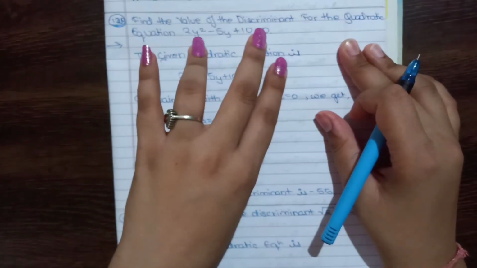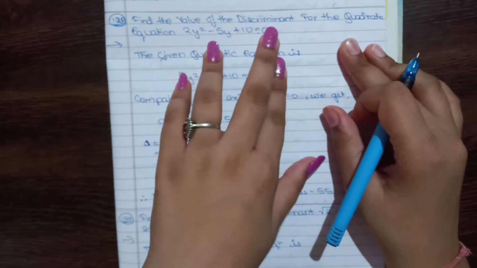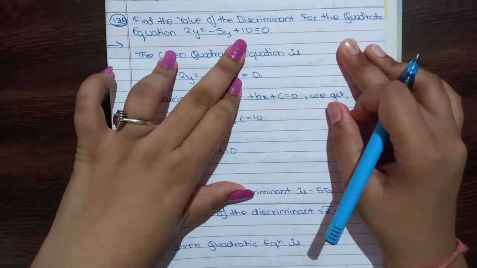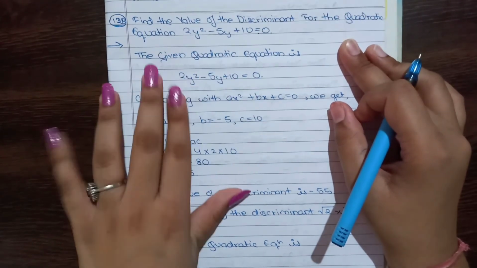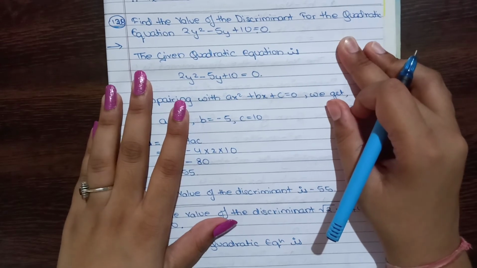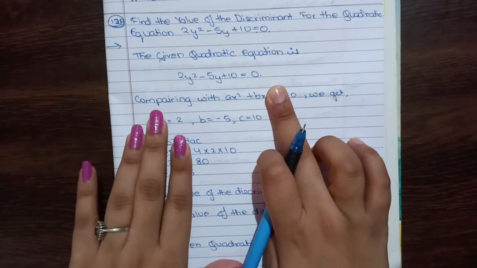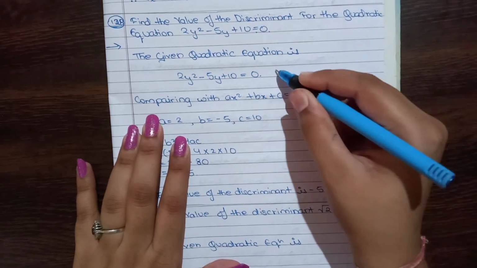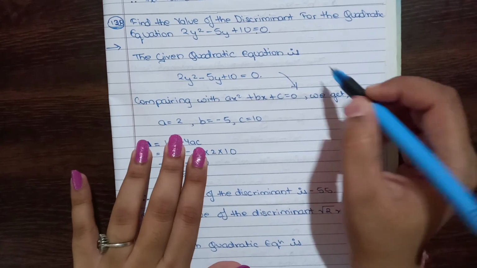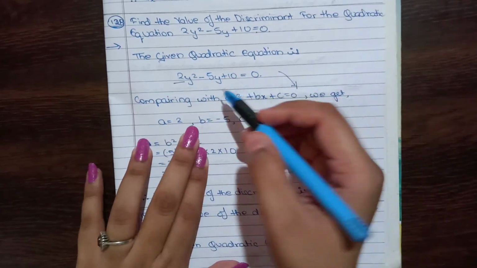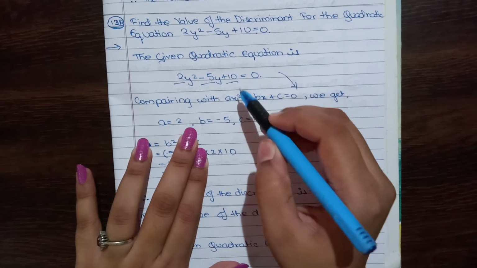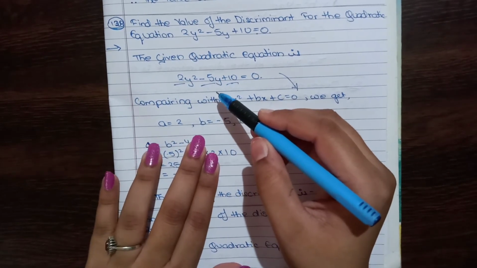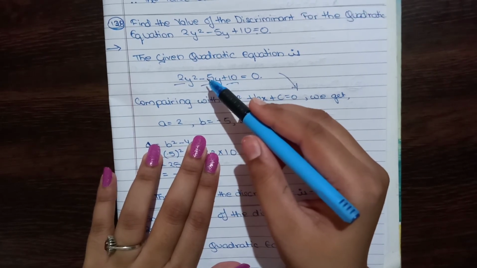Find the value of the discriminant. Wherever you are told to find the discriminant of a quadratic equation, such as 2y square minus 5y plus 10 equals 0, or any equation, you can do the calculation like this. Here is the given quadratic equation. First of all, we compare it with the general form ax square plus bx plus c. So we get a equal to 2, b equal to minus 5, and c equal to 10. You have to take care of the signs, because your whole answer will be wrong if you do not.